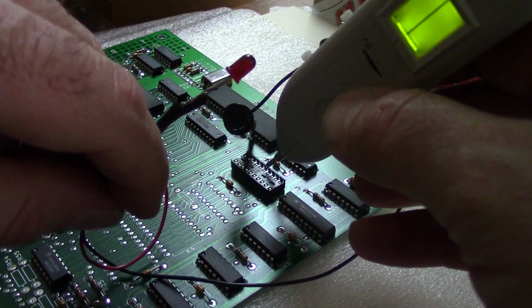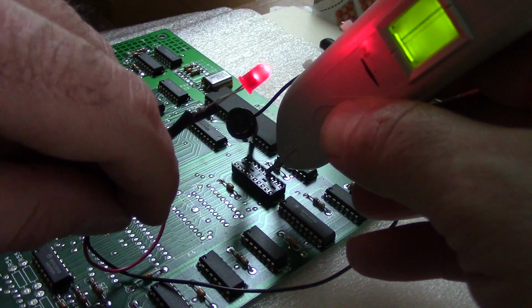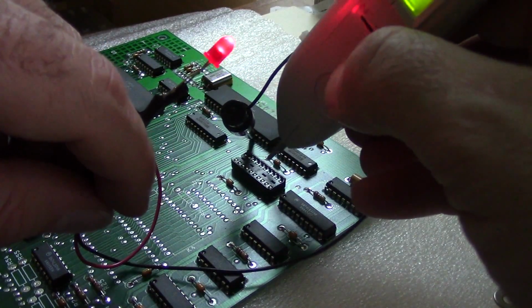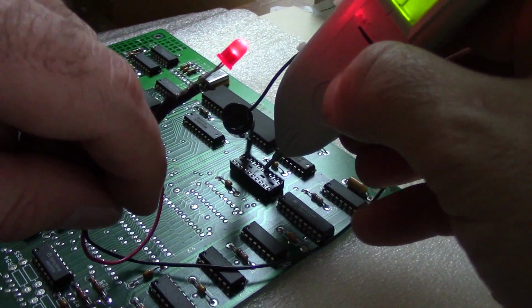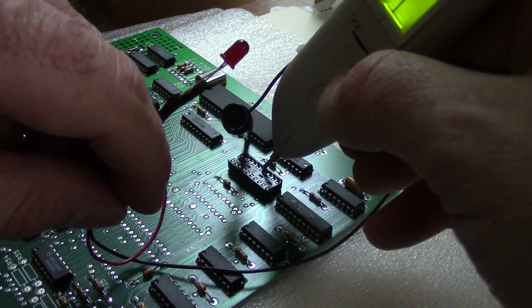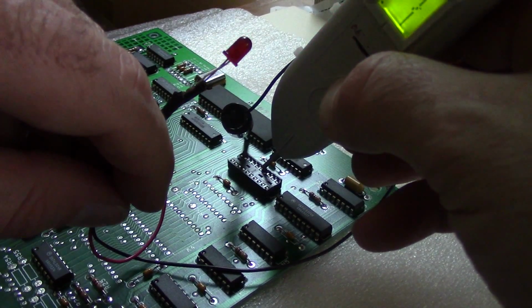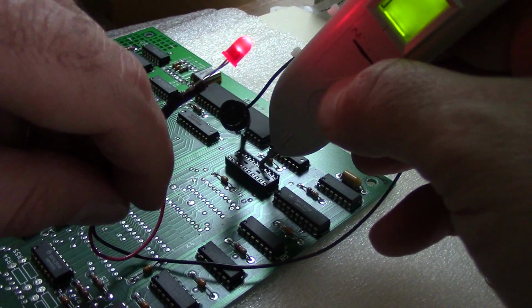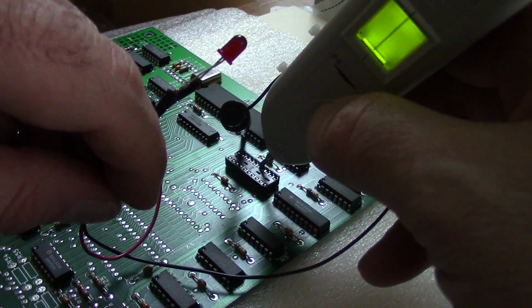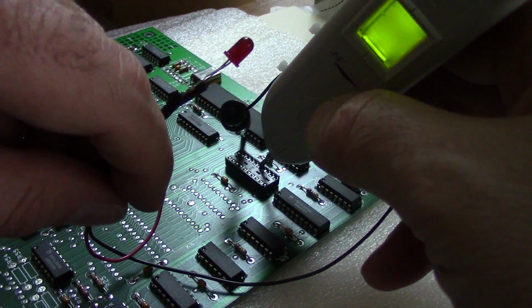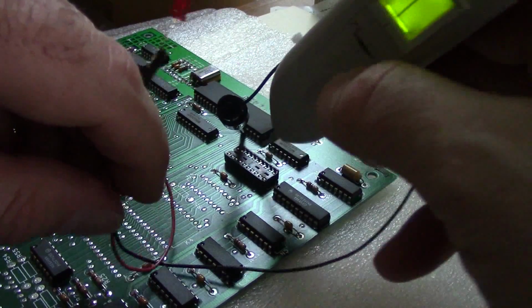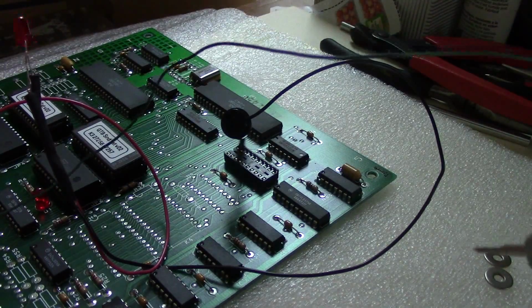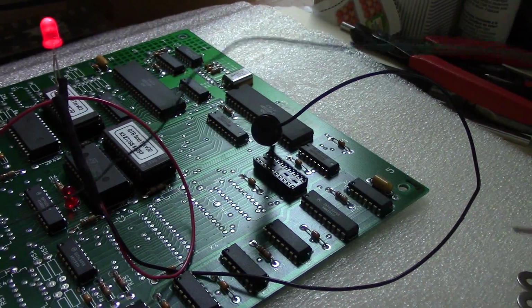Am I touching it? I don't know if I'm touching it. Oh, there it is. I think I have a lead problem on my probe scope. There it is. On, high, off, on, high, off. Okay, that was a little tricky, but you get the idea.